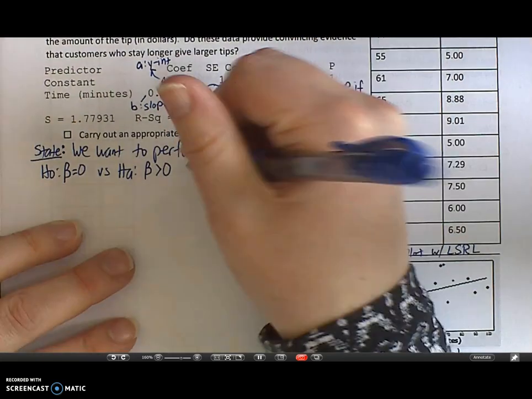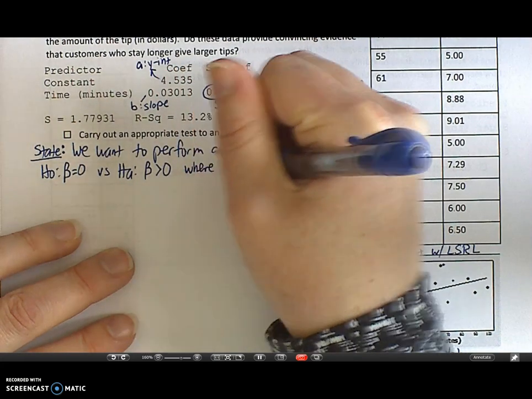And then we have to define what beta is.